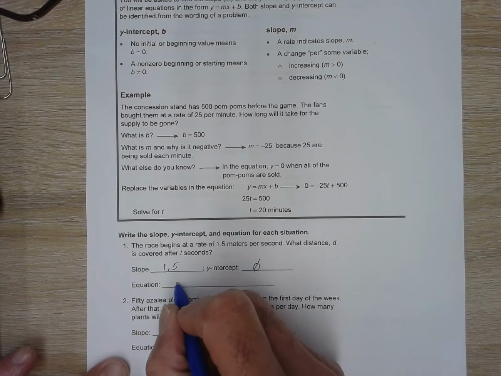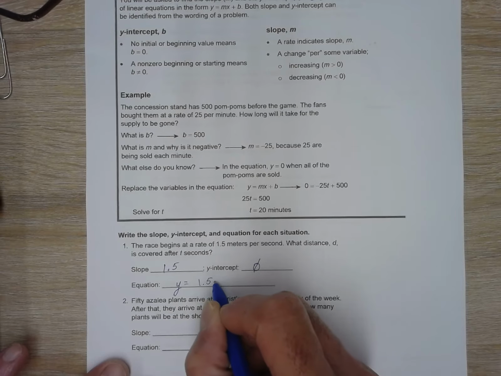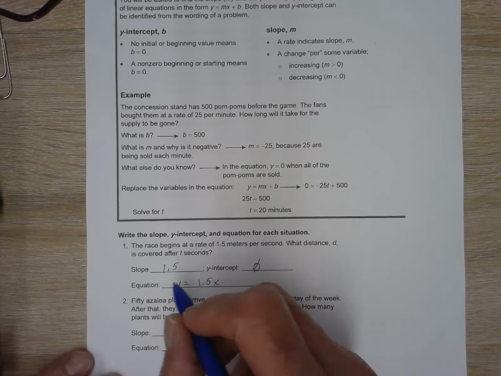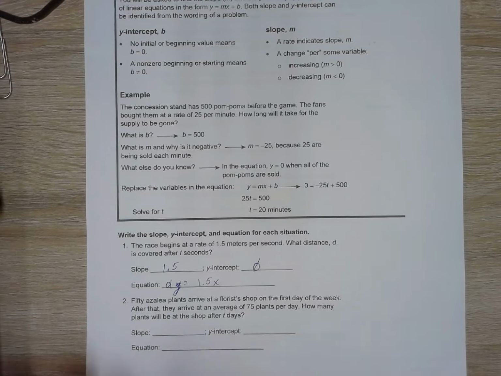So y is going to equal 1.5x, and that's it. The race is beginning, and it's going to begin at 1.5 meters per second. So in this case, instead of using y, they use d. So d equals 1.5x.